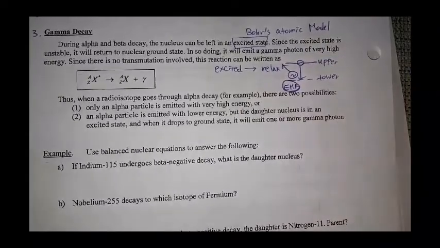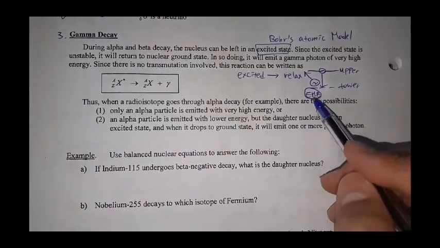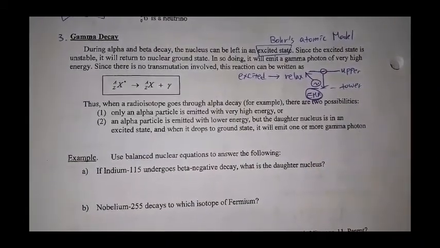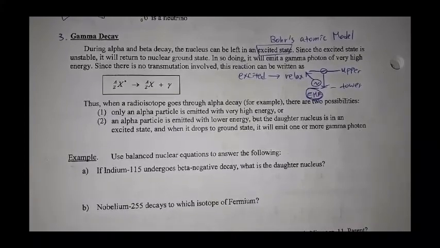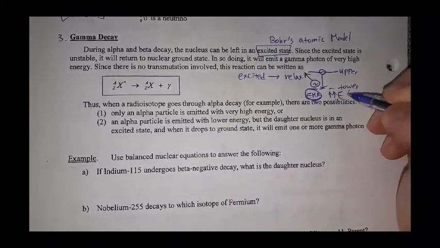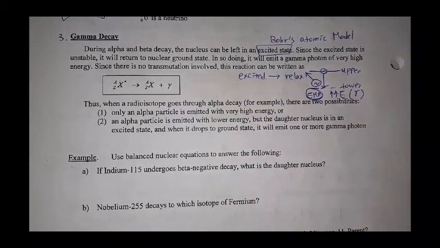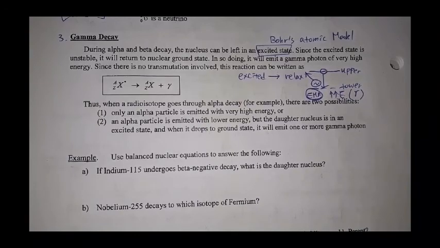And if you think about the decay situation, gamma decay is talking about this last half. The excited state is unstable, so in order to be stable, it will return to a lower level, generally the ground state. And by doing that, EMR is emitted, and that's high energy EMR. It's gamma radiation. So the properties don't change. It just emits very high energy EMR as it relaxes, basically.